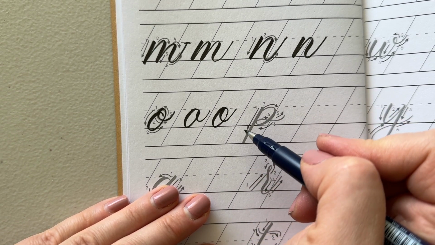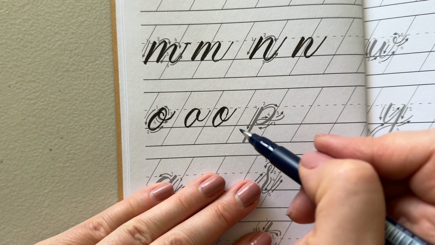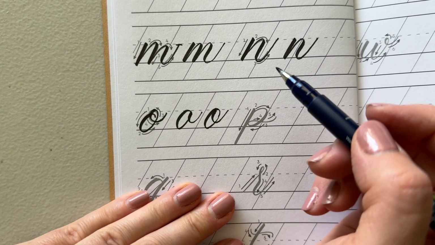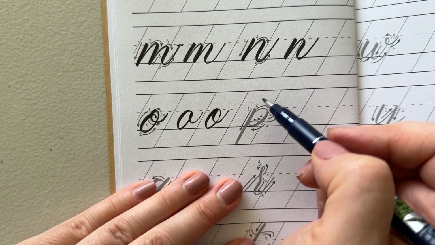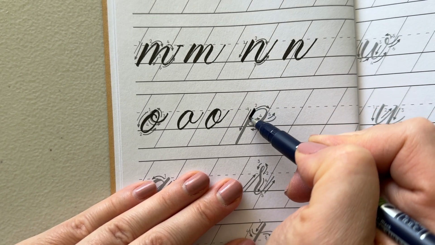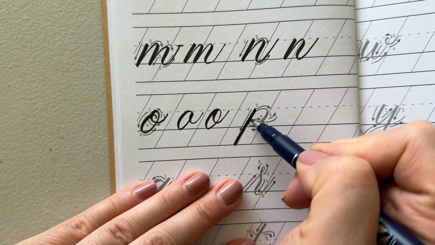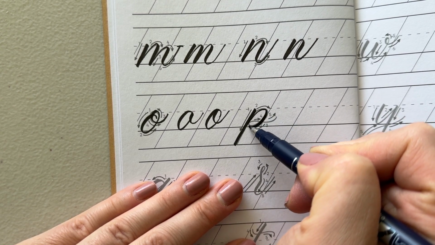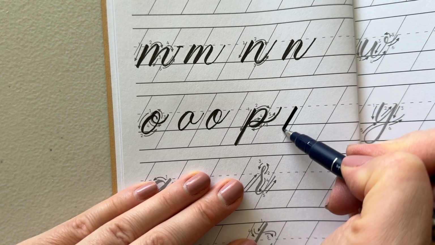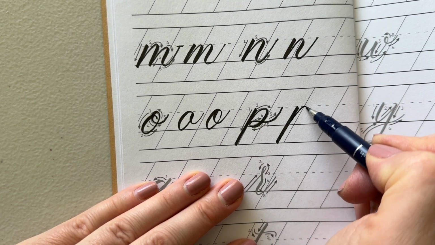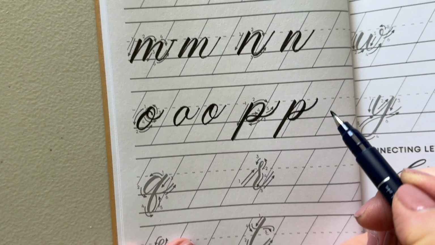Once you learn the basic strokes and you learn how they work together to make the letters, you can really start to experiment and create your own style based on rearranging, repositioning, changing the proportion of the strokes. For the letter P, you're going to have a long downstroke, a reverse O form, and a stylized upstroke. So long downstroke, reverse O form, and stylized upstroke.